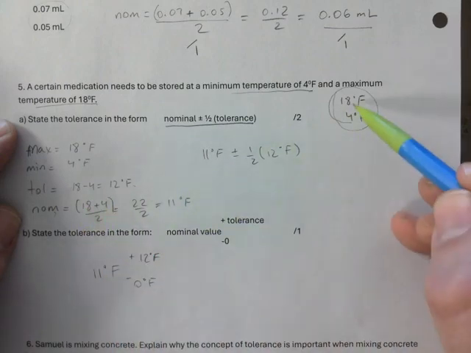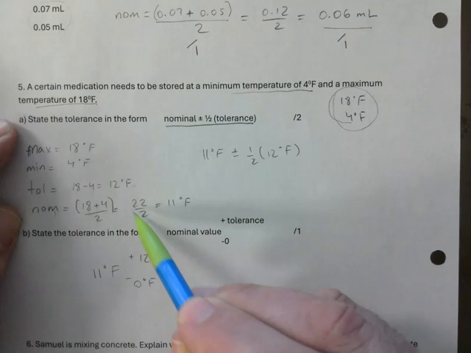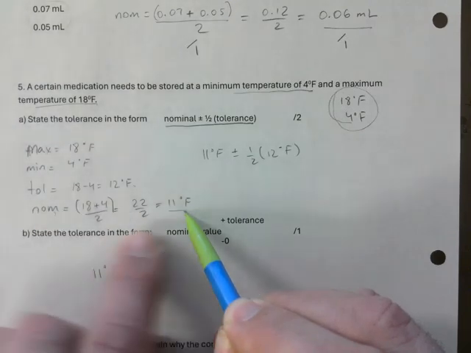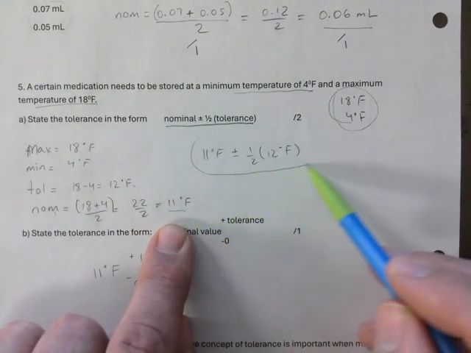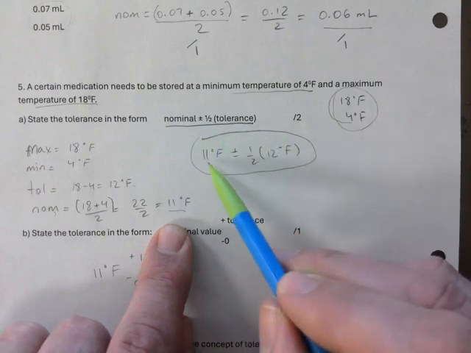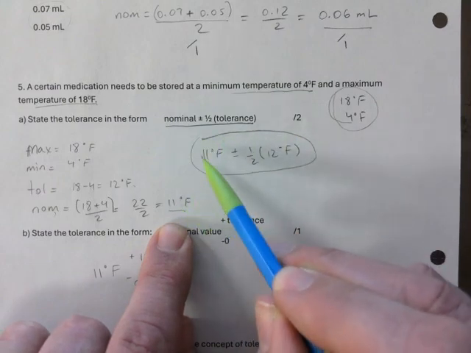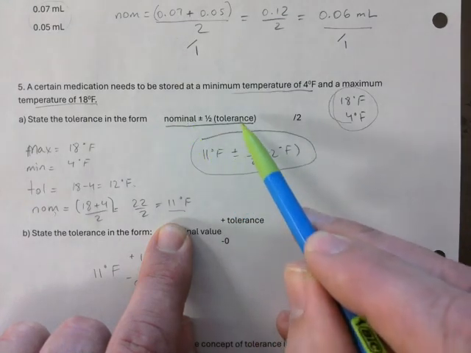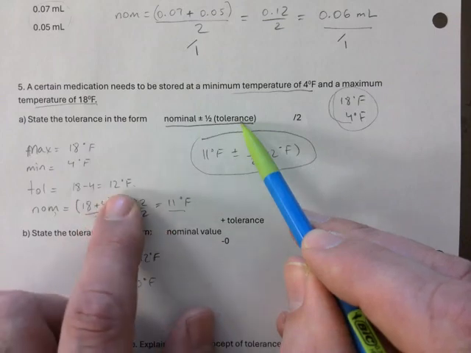The nominal is simply adding these two and dividing it by 2, so that's 11. Okay? Once you have these 4 items, you can go ahead and rewrite it in this format. This is really what I wanted ultimately. So 11 is your nominal, right? We match that, plus or minus half of whatever the tolerance is that we've determined, which is 12.